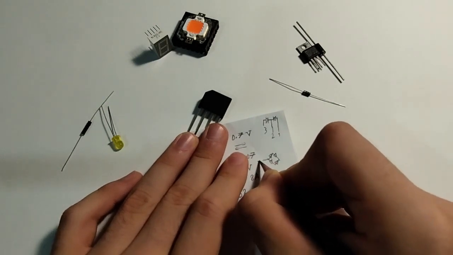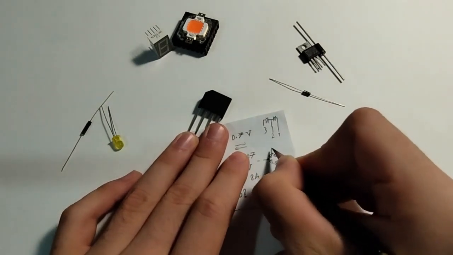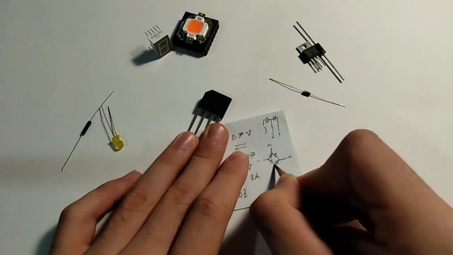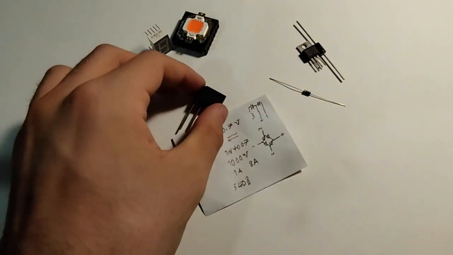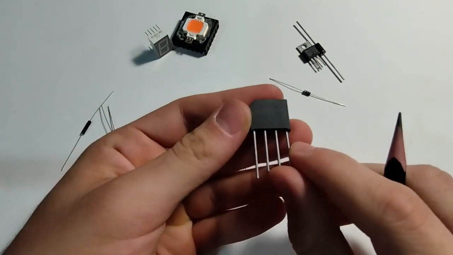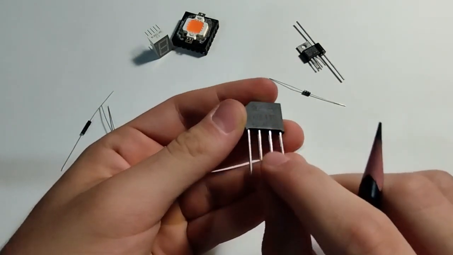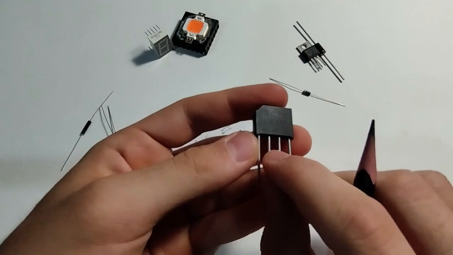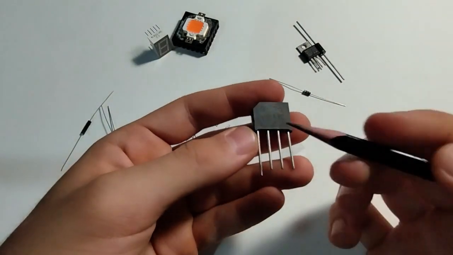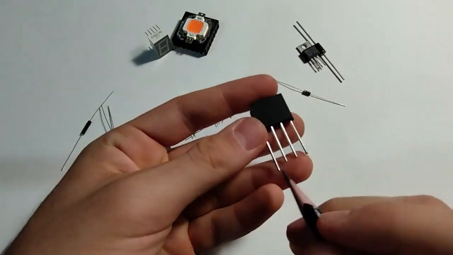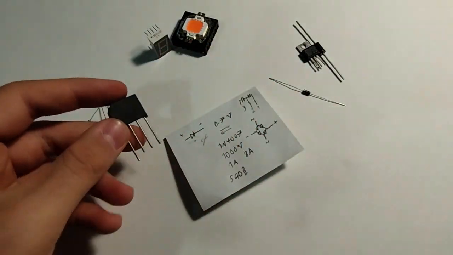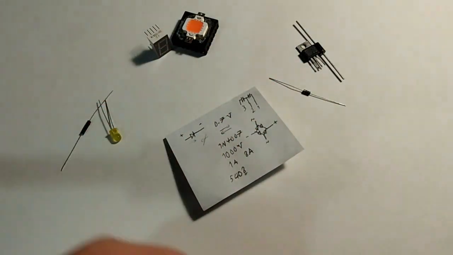This is negative, this is positive, this is alternating current, and this is AC2. You can see the AC between these two pins. The longer pin, which has a cut part right there, is the positive pin, and this one is the negative pin.